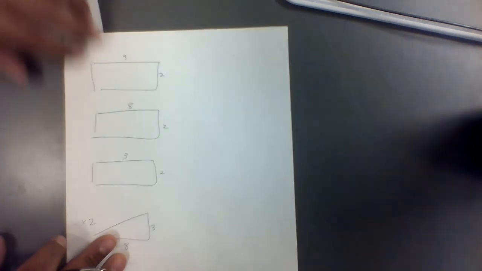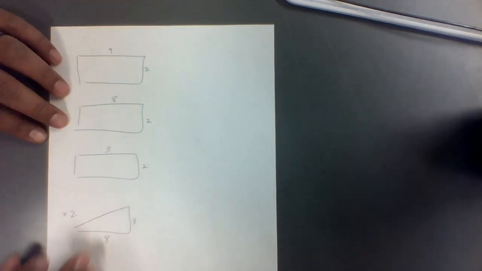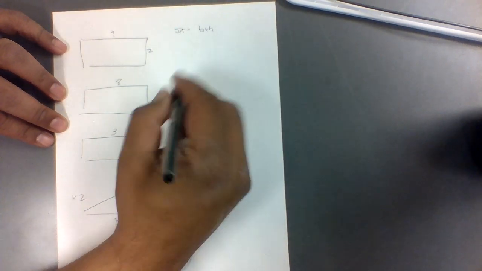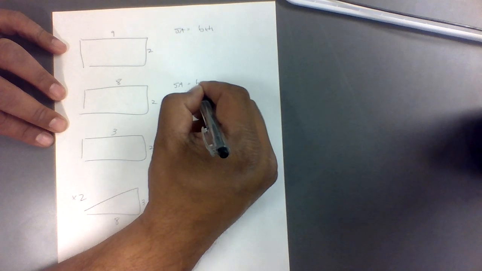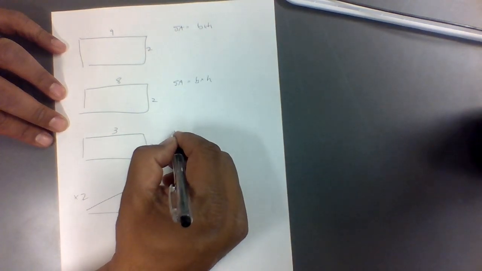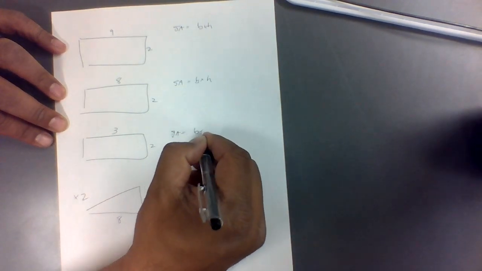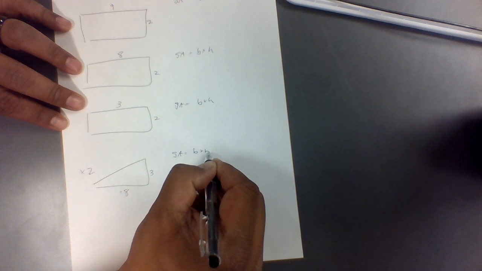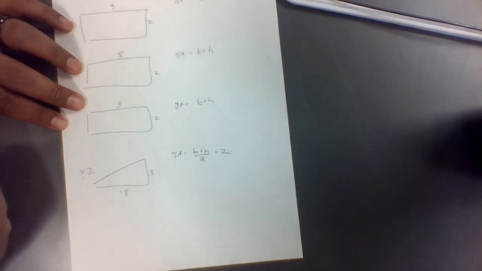So if we now go to surface area to figure these last few sections out, the surface area of a rectangle is base times height. So we're going to write that for all of our rectangles. And we know for our triangle, surface area is base times height divided by 2. But in this case, we have 2 triangles. So at the end, we're going to multiply by 2. Okay, so let's go back.